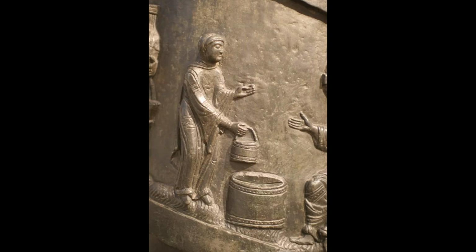Positive shapes situate themselves in the foreground. As in this medieval relief sculpture, we can see a clear delineation between the foreground figure holding the pail and the background. There is also a well and other figures which all constitute foreground shapes. Since the background is blank, it is easy to spot as the negative shape.